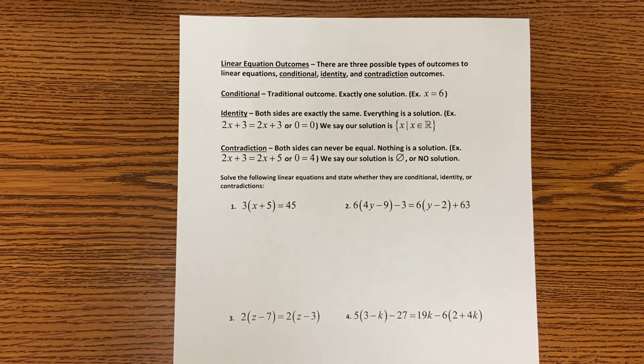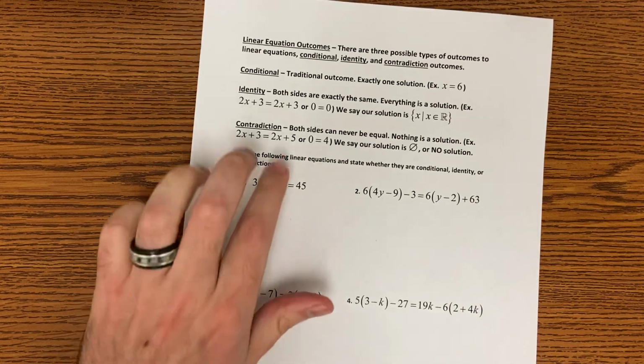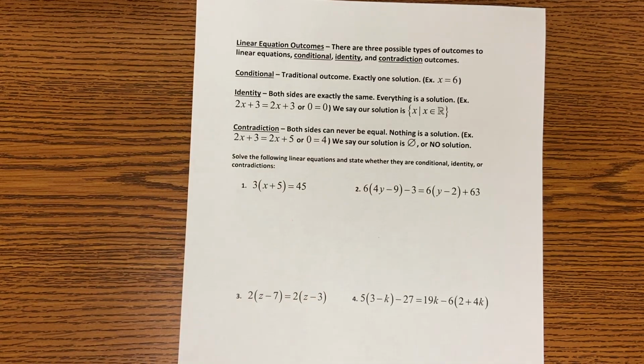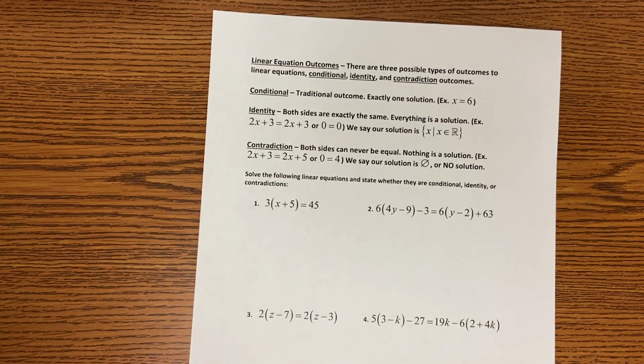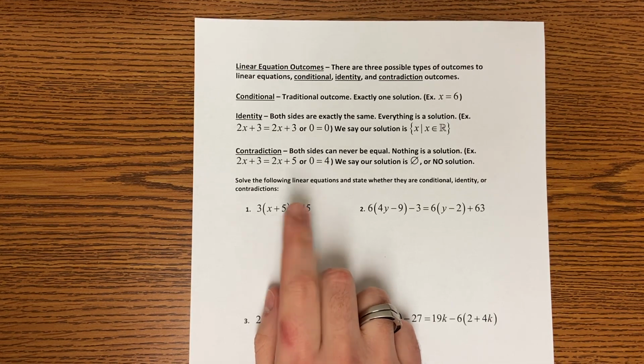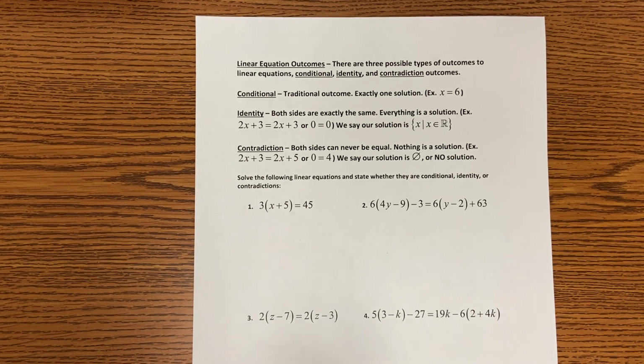And then sometimes, when you're cleaning it up and your variable cancels out, you'll be left with something like 2x plus 3 equals 2x plus 5, which are off by 2, or 0 equals 4, in which case that's a contradiction. There's no way it can be true, so you have no solution. So let's see a few of these just to see what happens. I feel like one is a little bit easier to handle, so I'm going to leave one for you because I think it's conditional. So let's look at, say, number 2.